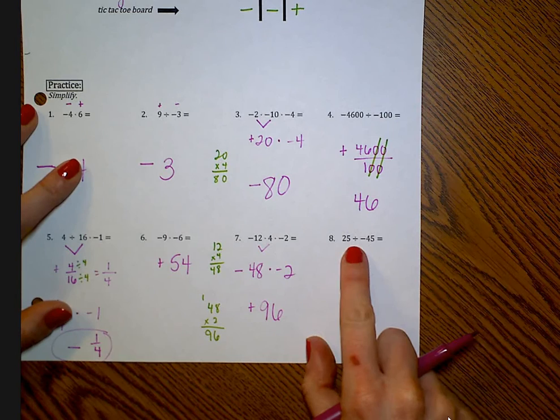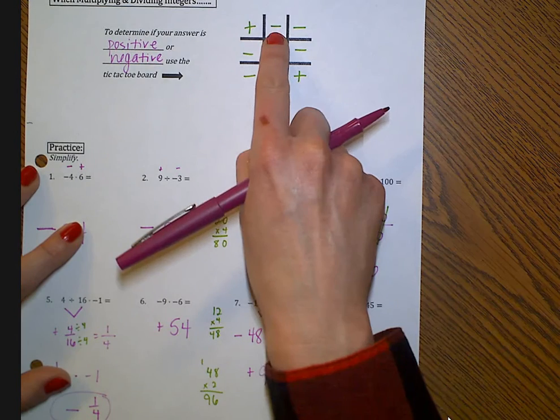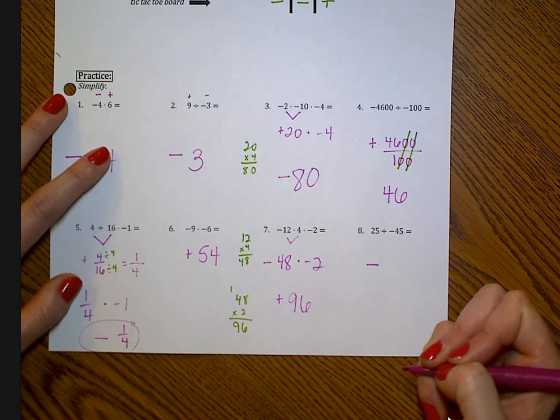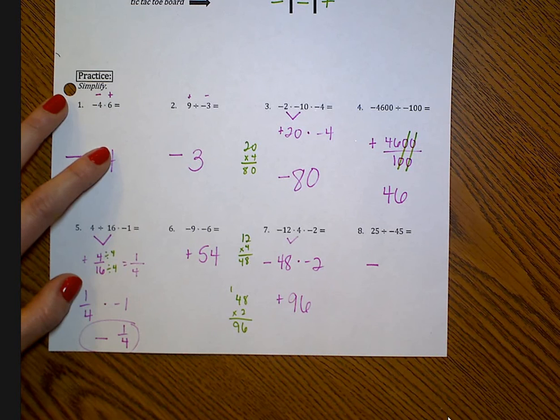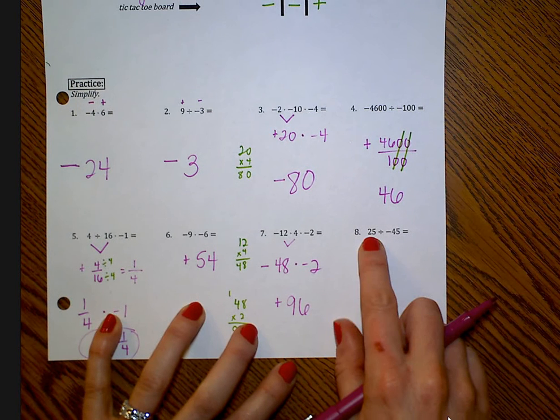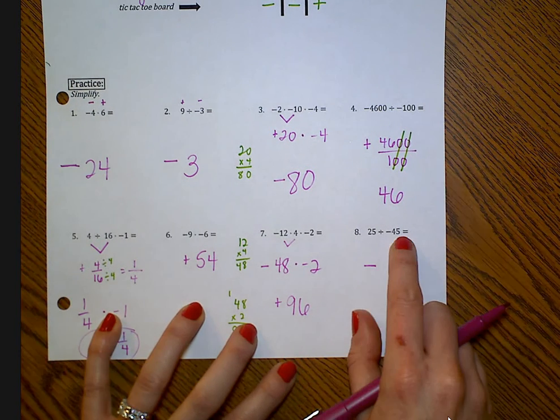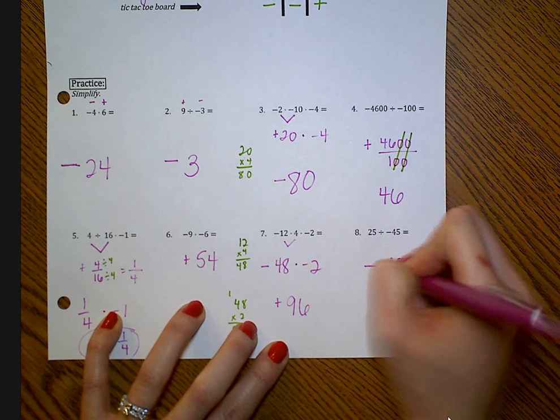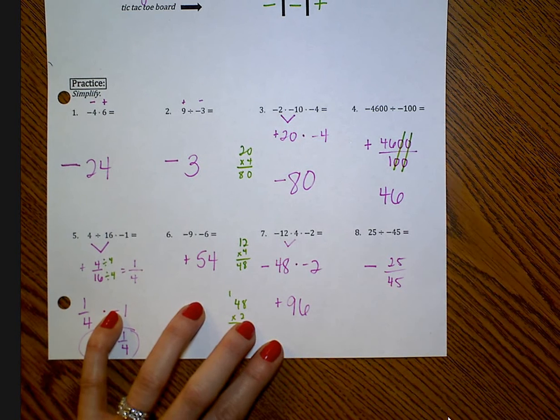On the last one, I've got a positive divided by a negative. Positive divided by a negative is a negative. Okay, so notice I'm figuring out the sign first, and then I'm trying to determine what the number is. When the first number is smaller than the second number, your answer is going to be a fraction. And I know it's negative, so I'm going to write it out like a fraction, just like I did on number 4.